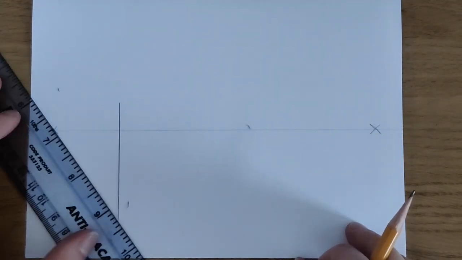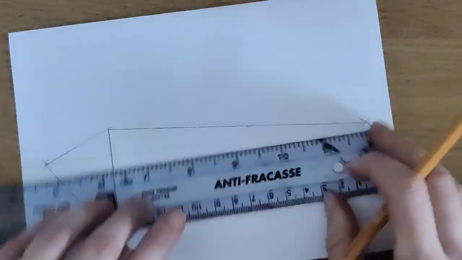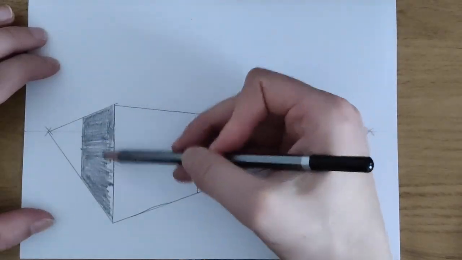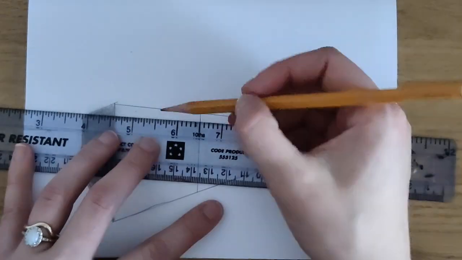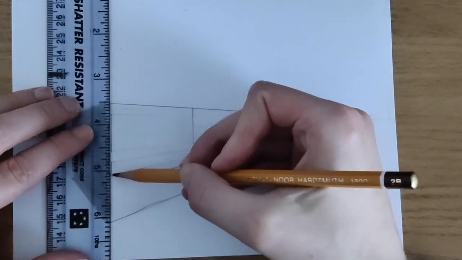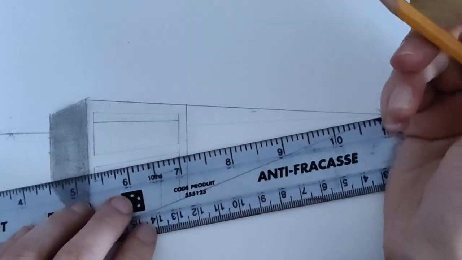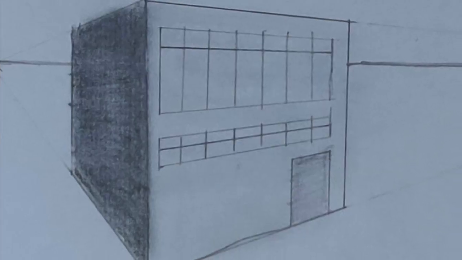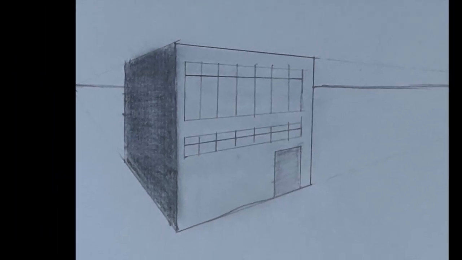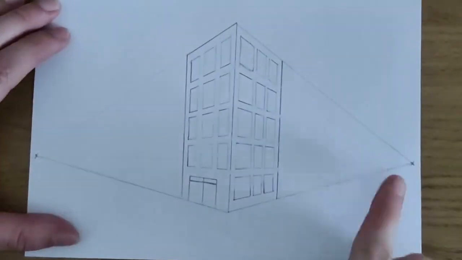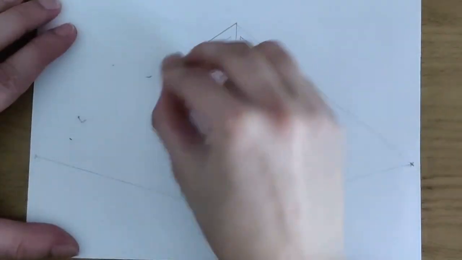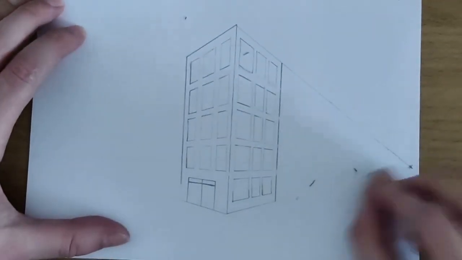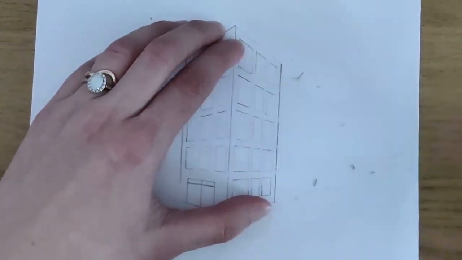You could also change the place of the building nearer to one of the vanishing points and see what that does to change the shape. Another completed 2-point perspective building. You could also try moving the horizon line down lower. There are so many possibilities for these drawings.